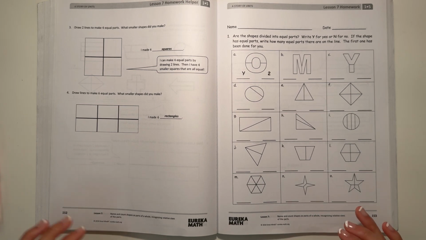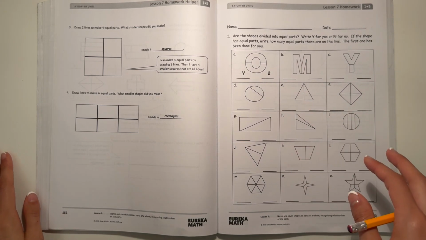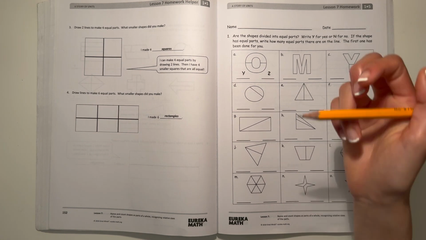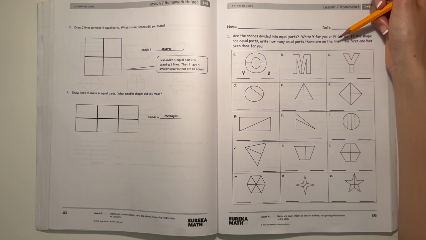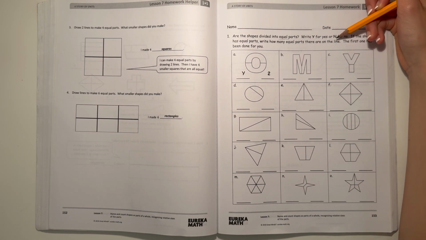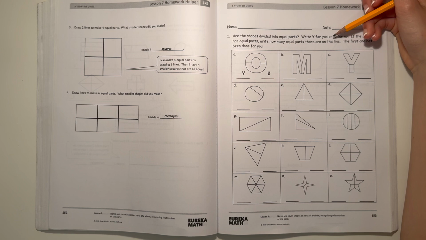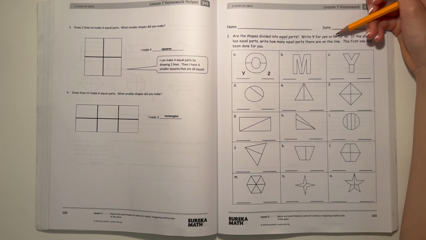So let's get started. Number 1, are the shapes divided into equal parts? Write Y for yes or N for no. If the shape has equal parts, write how many equal parts there are on the line. The first one has been done for you.